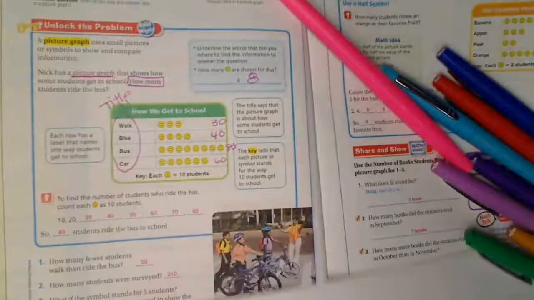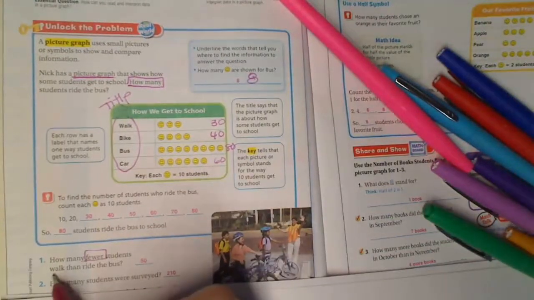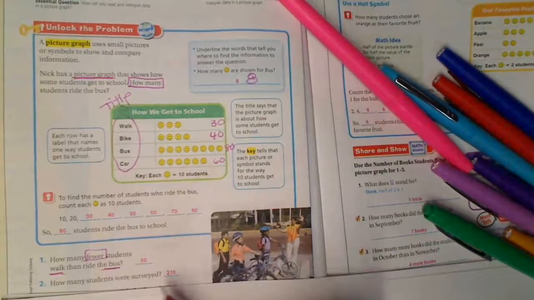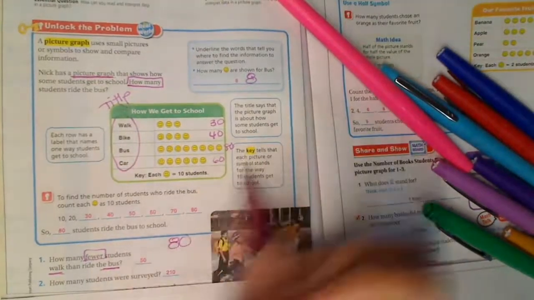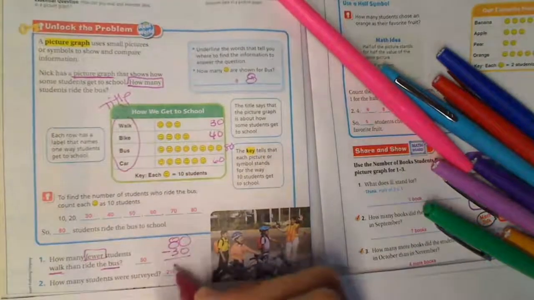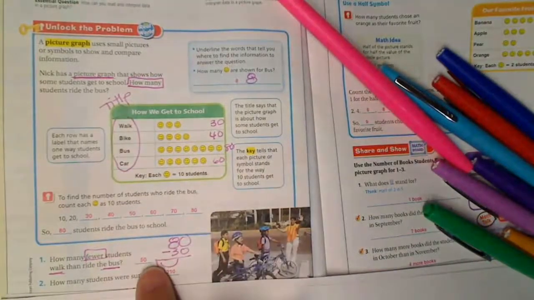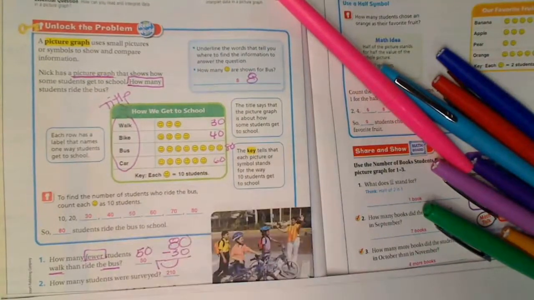Now we're going to go down. It says, how many fewer students walk than ride the bus? So that means I have to take my bus total, which is 80, and my walk total, which is 30, and I subtract, and that's how I got my answer of 50.